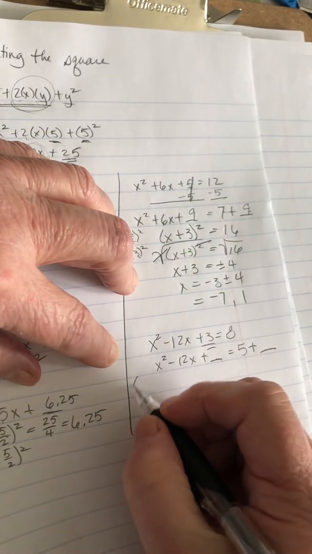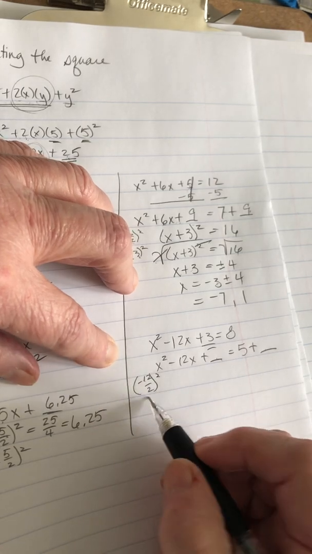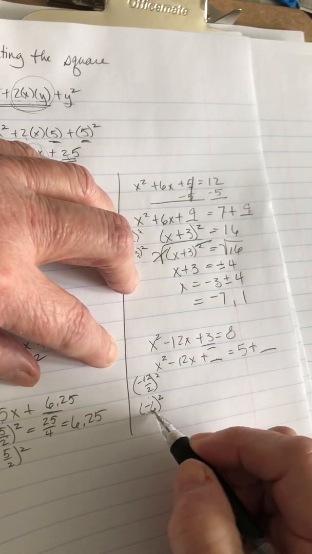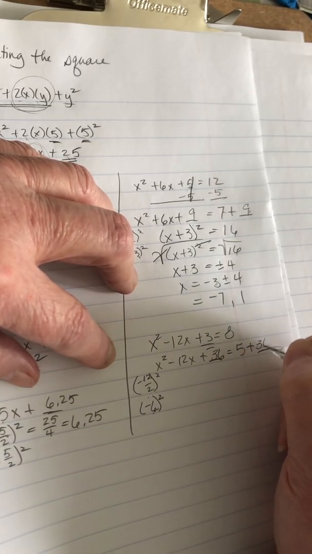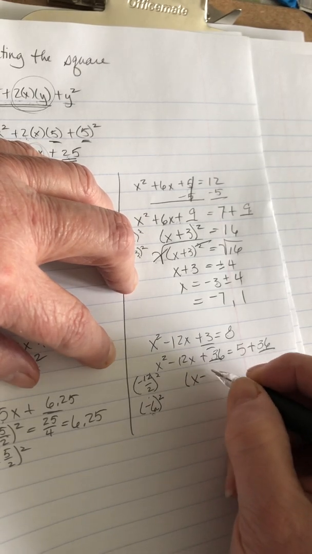All right, so c is negative 12 divided by 2 quantity squared. Negative 12 divided by 2 is negative 6. When I square that, I get 36. Now my factored form is going to have that minus 6.